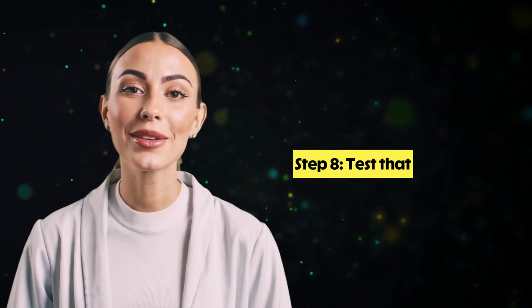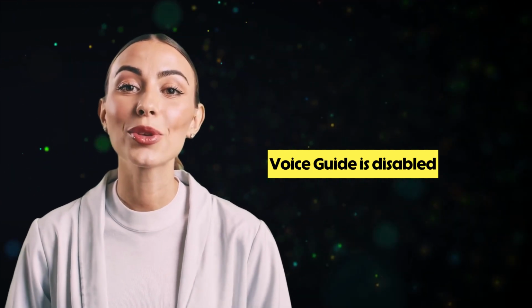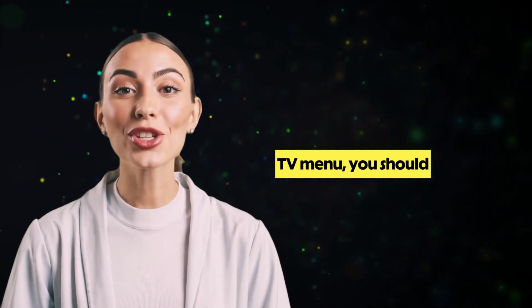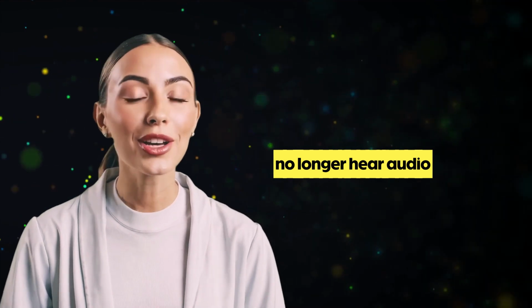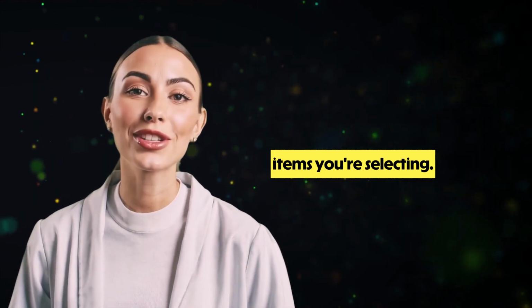Step 8. Test that voice guide is disabled by navigating through your TV menu. You should no longer hear audio descriptions of the menu items you're selecting.